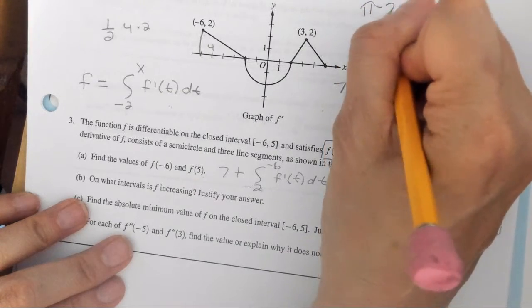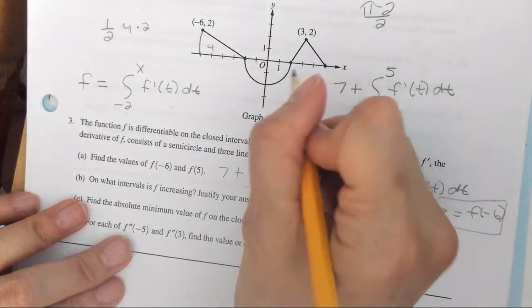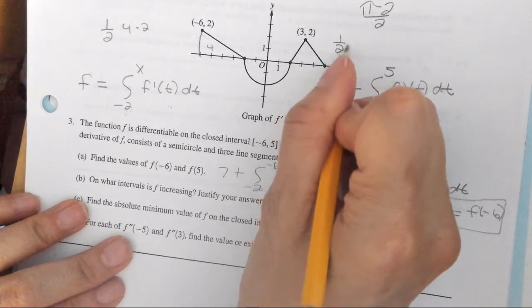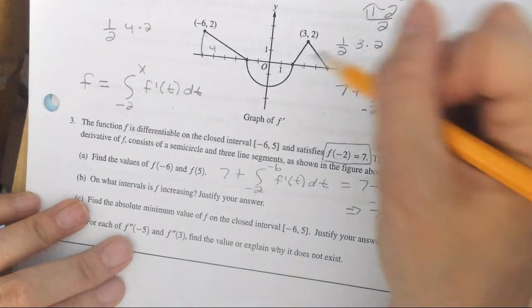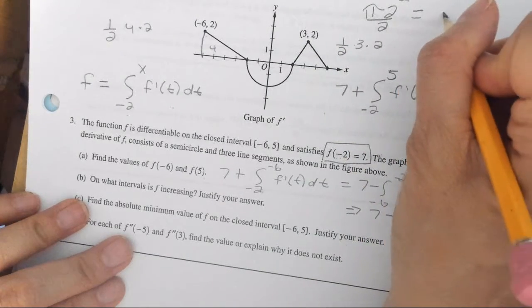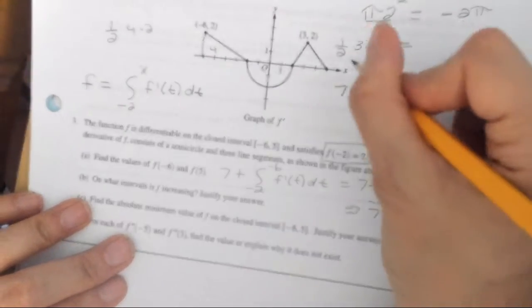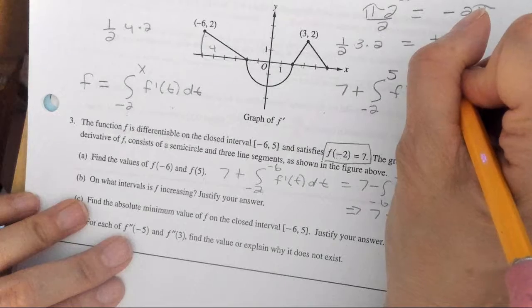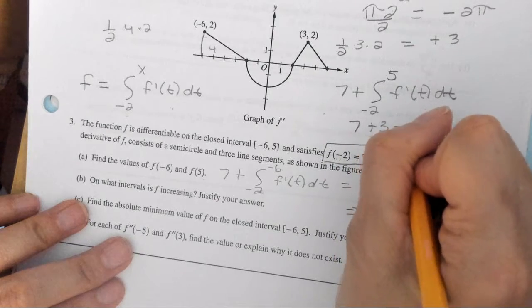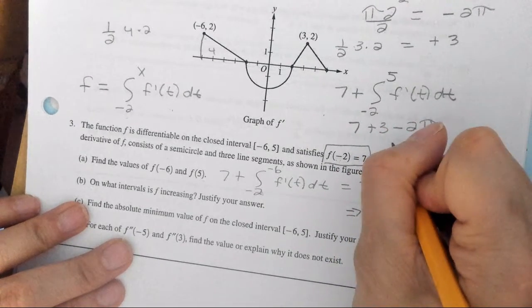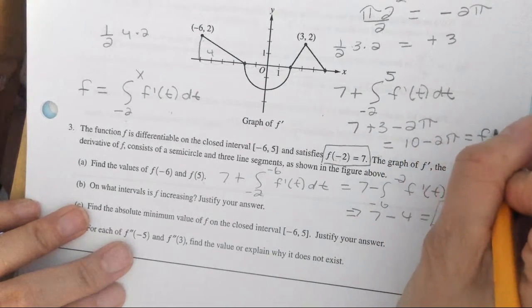So that's pi, half of 4 is 2, pi times 2 squared over 2. And I have this triangle here, which is 1/2 of 3 times my height of 2. This semicircle is below the curve, so it's -2 pi, because 4 divided by 2. This is above my curve, so this is +3. So we have 7 plus 3 minus 2 pi, which gives me 10 minus 2 pi. And that equals my f of 5.